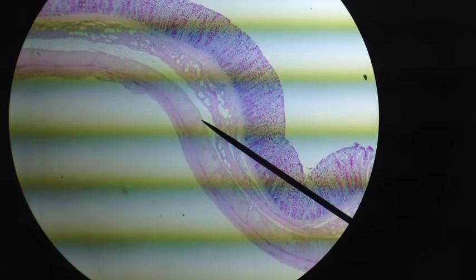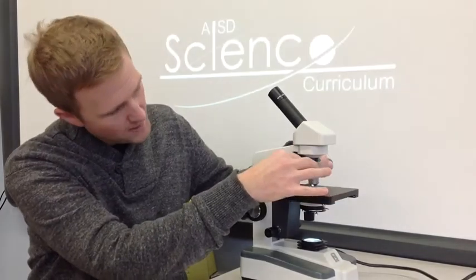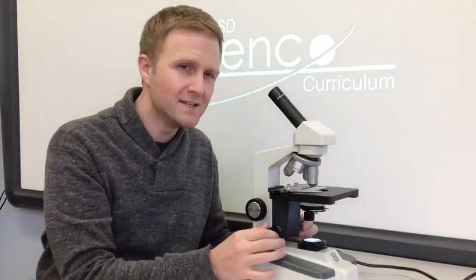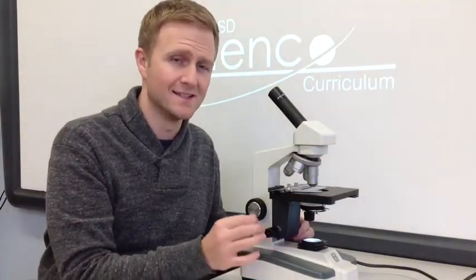Beautiful. Now, if I want to get an even closer look, I can start moving up. Each time you move up to a higher objective lens, you may need to adjust the fine focus to see that detail again.